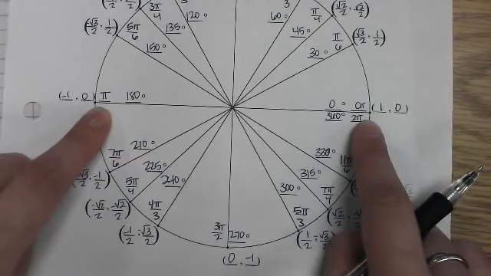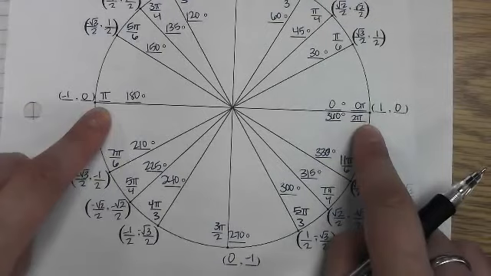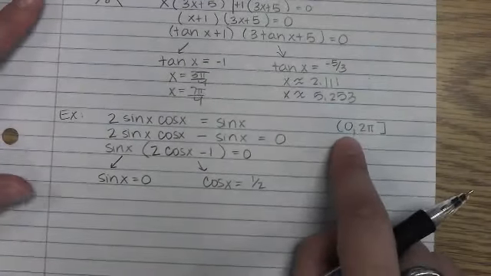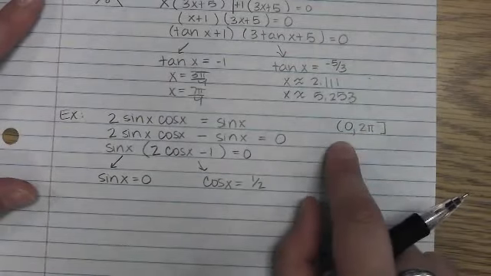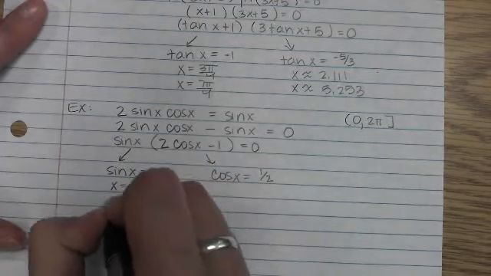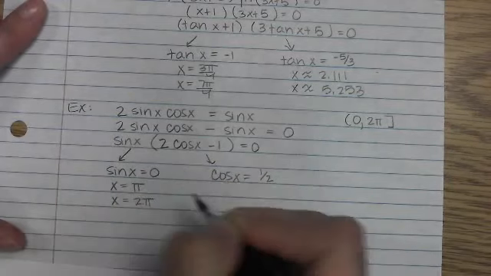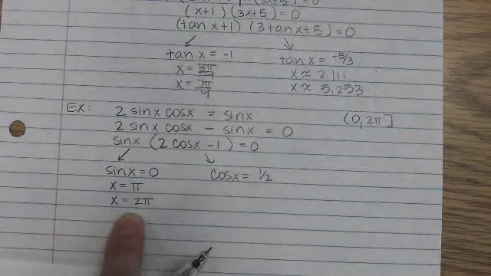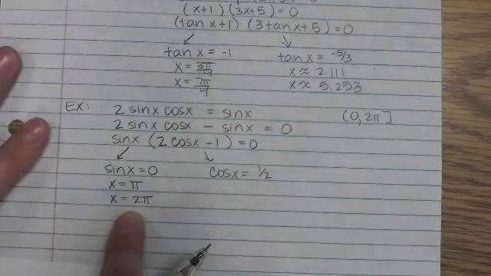Can somebody tell me which one I'm supposed to write down? The 2 pi. Why can you not write down 0? It's not included. 2 pi is included, but 0 is not included. So over here we would say x equals pi and x equals 2 pi. If you told me that x equals 0 over here, I would mark you down, because 0 is not included in the interval, even though it's the same spot. Okay, so we are careful there to write down 2 pi specifically, because 2 pi is included.